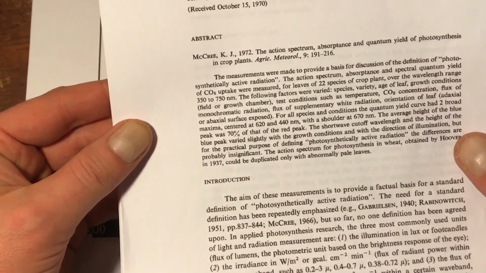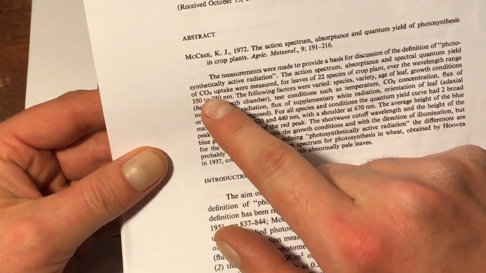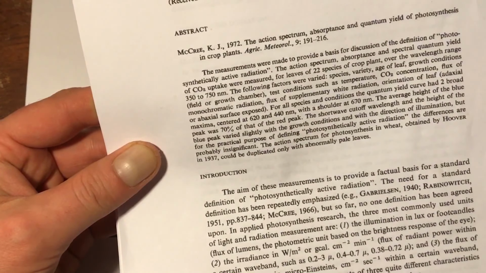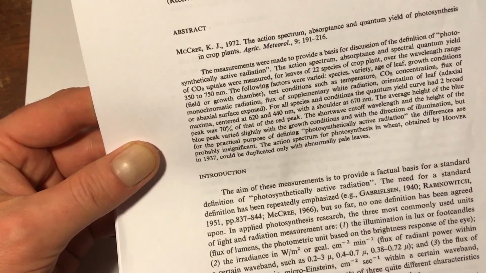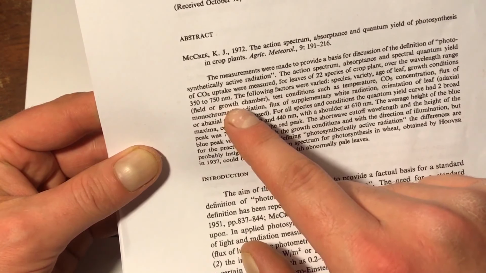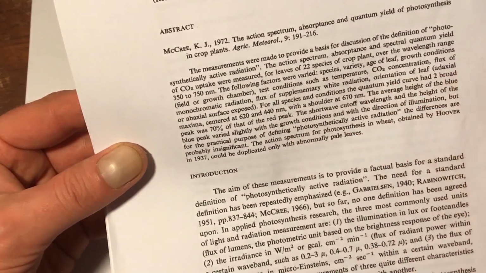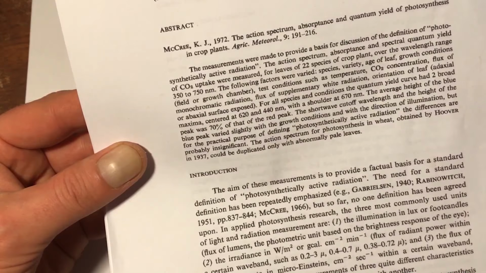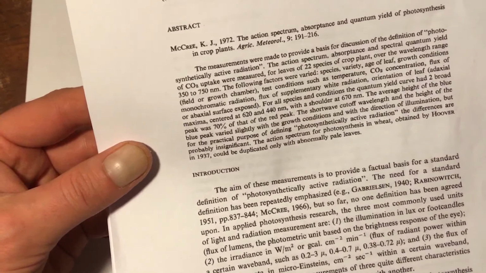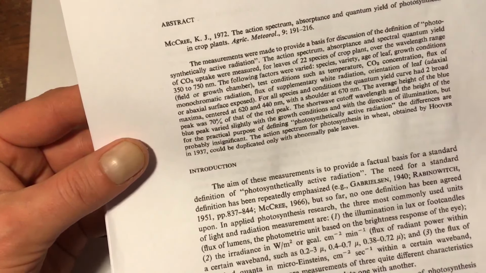And let's see, if we just look at the abstract here, what does he say? So he's measuring the amount of CO2 that leaves of different species of plants emit when they're subjected to different wavelengths of light, going from 350 to 750 nanometers. And he has all of these different variables that he's testing in relation to that. So the type of light, the intensity, the angle at which the light goes towards the leaf from the bottom or from the top, CO2 content, all sorts of stuff.